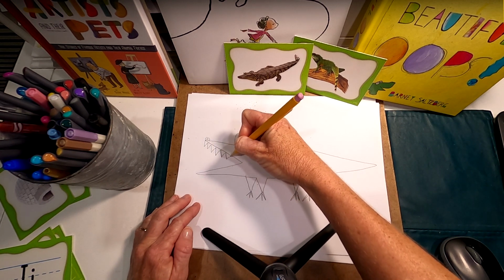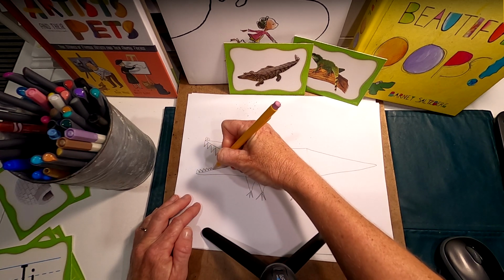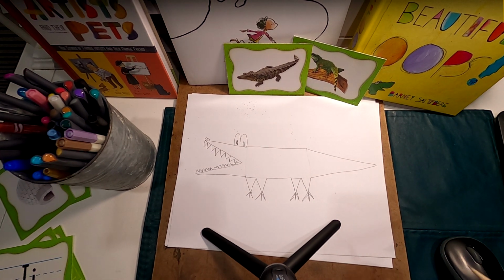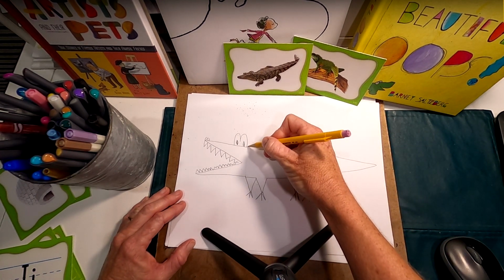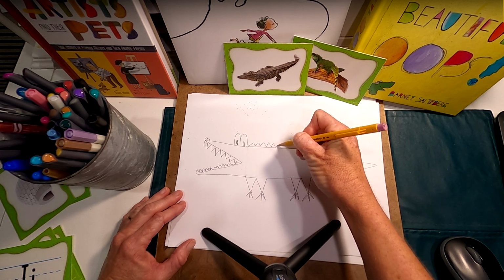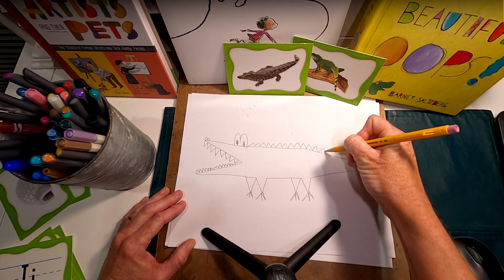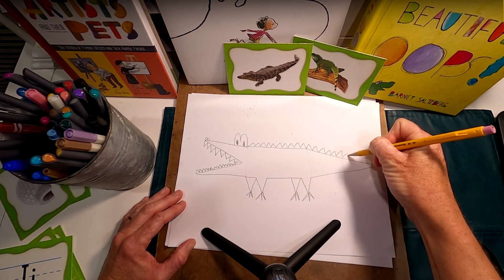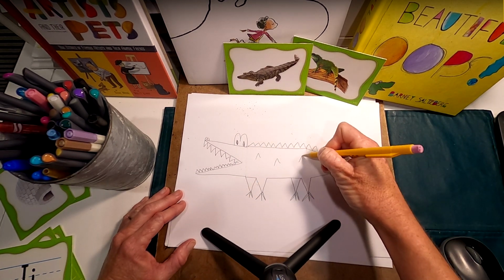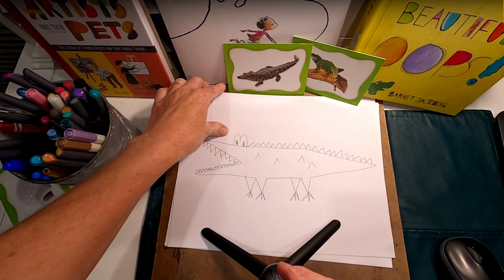What kind of teeth do you want your alligator to have? Big teeth? Scraggly teeth? Little teeth? Did you get bored and do a wavy line? It's okay. How about some bumps down his back? Those little ridges, a zigzag line works well for those. In some simple shapes, we have created a super cute alligator. Done. All right.